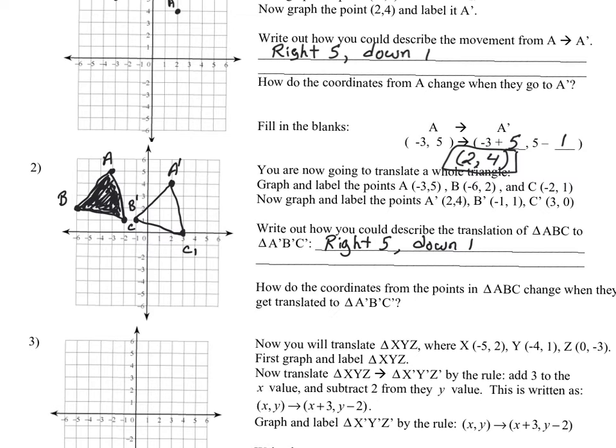Now let's check and see if that's true. So we already know point A to A prime is true. So let's go from B to B prime. So we go 1, 2, 3, 4, 5, and down 1. I land right on top of B prime. From C to C prime, 1, 2, 3, 4, 5, and down 1, land right on top of C prime.